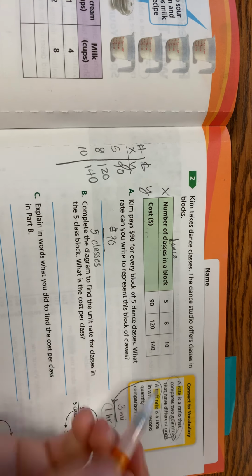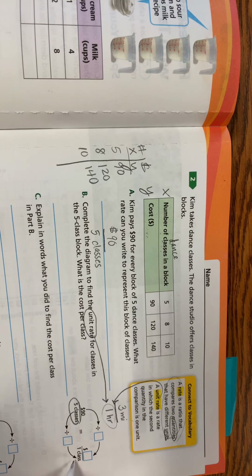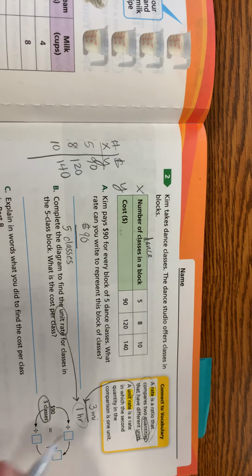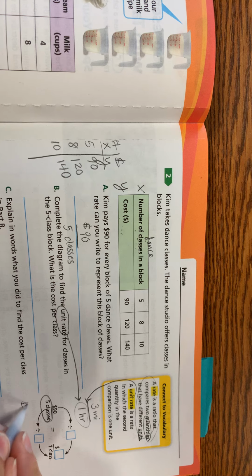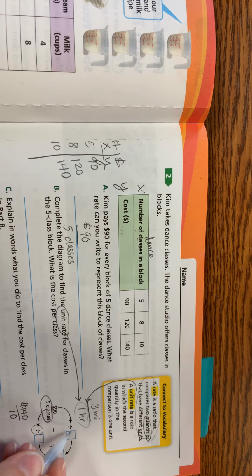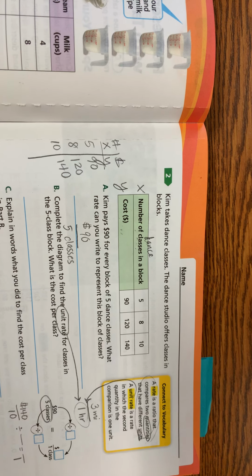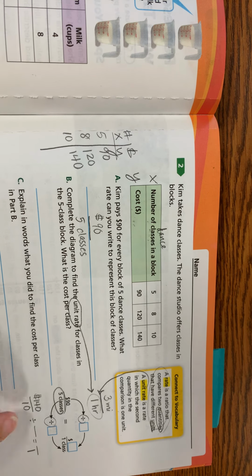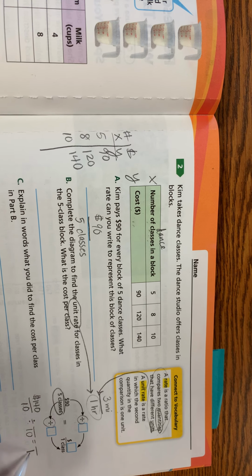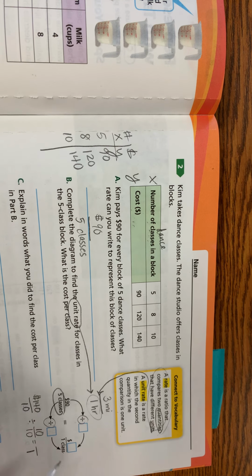Okay, so to find the unit rate, just like I showed you over here, we need to get this denominator to become 1. Okay, I'm going to do it with easier numbers though. So instead of using this rate, I'm going to say 140 for every 10 classes. They've already told us we're going to be using division to get this to become 1 class. I picked these two numbers because dividing by 10 is easy. I know 10 divided by 10 equals 1, and I know I have to divide by the same number here to keep everything nice and equivalent.